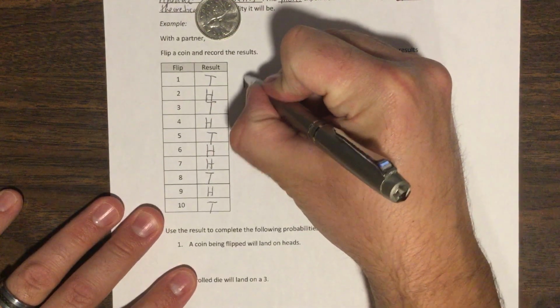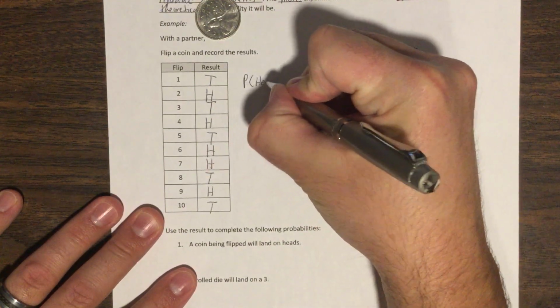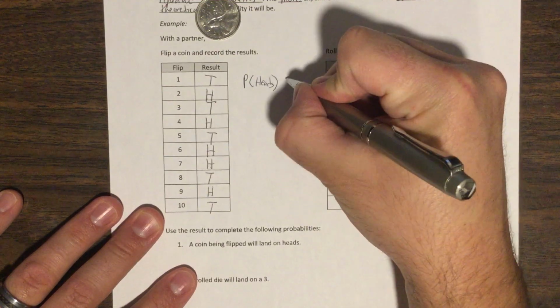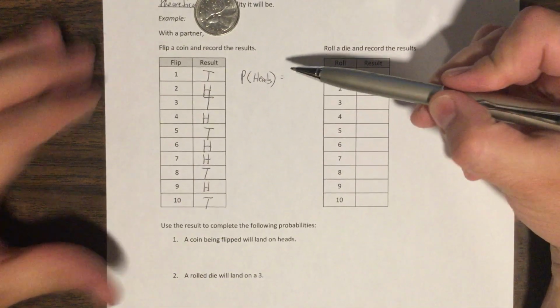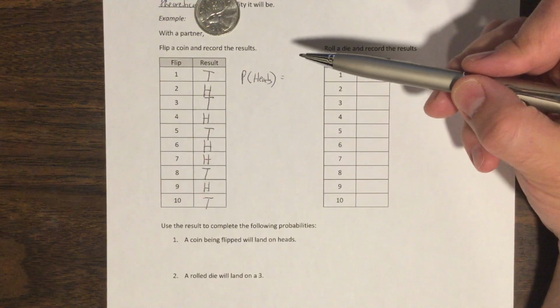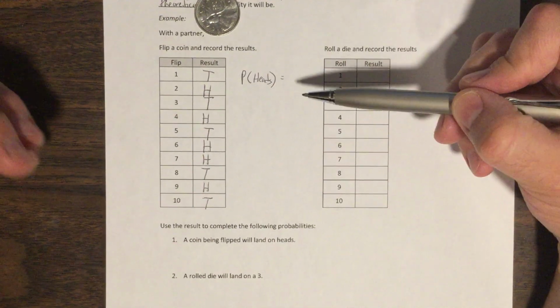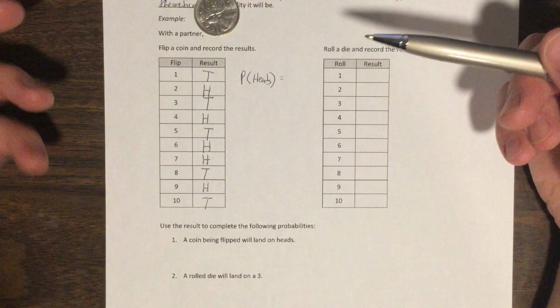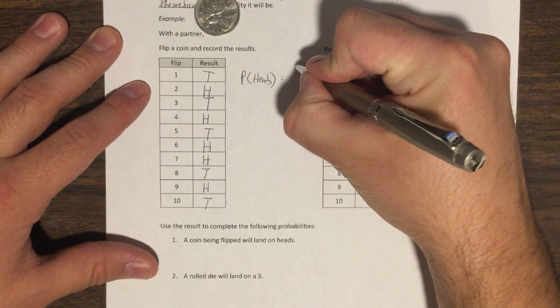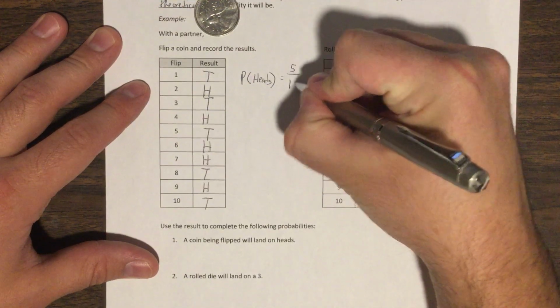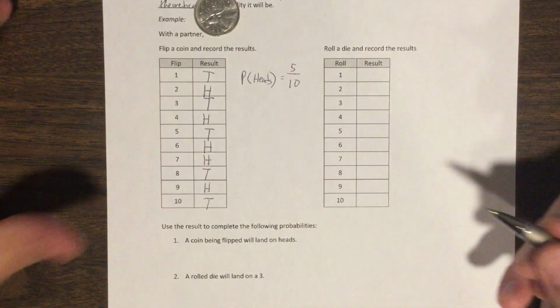So the probability of it landing heads: when we talk about theoretical, we're talking about the number of possible outcomes and the number of expected or wanted outcomes. Here we're going to use the number of outcomes that happened, so 5, out of the total number of outcomes, which is 10. So pretty similar.